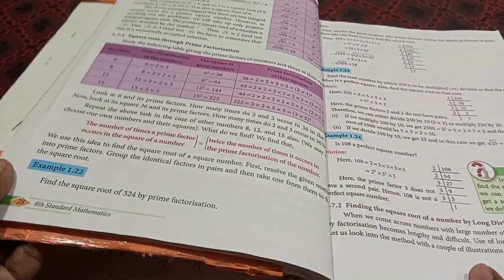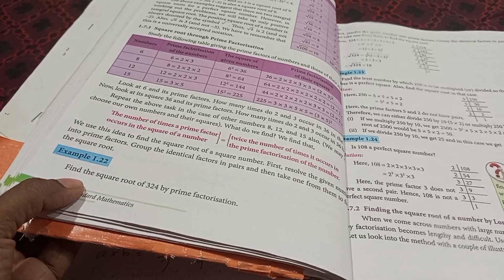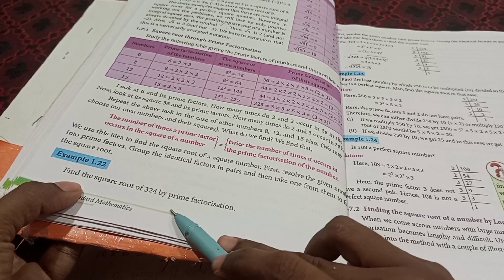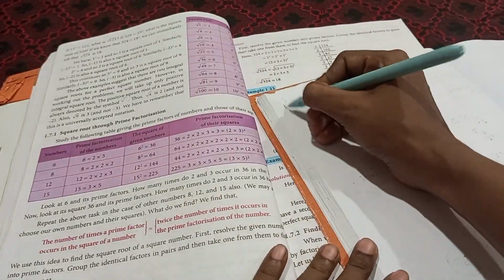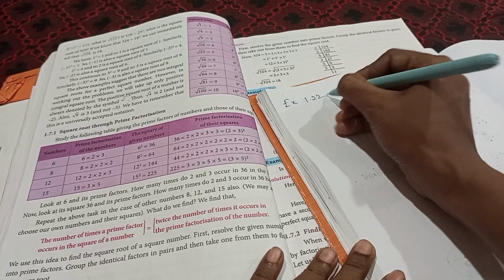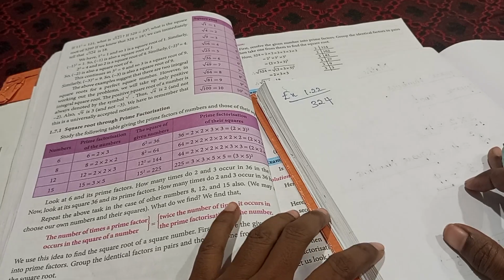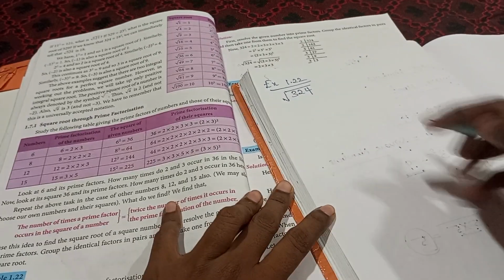So let me show the example of this. Example 1.22: find the square root of 324 by prime factorization. That means you have to take factors and find the square root of 324. So let me do this. First is example 1.22. They have given 324. You have to find the square root of 324. That means you have to put the square root sign like this.